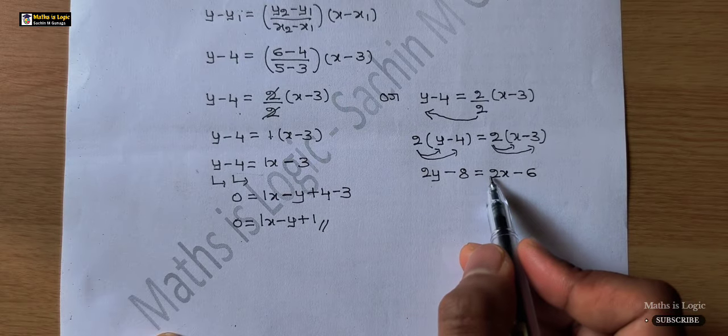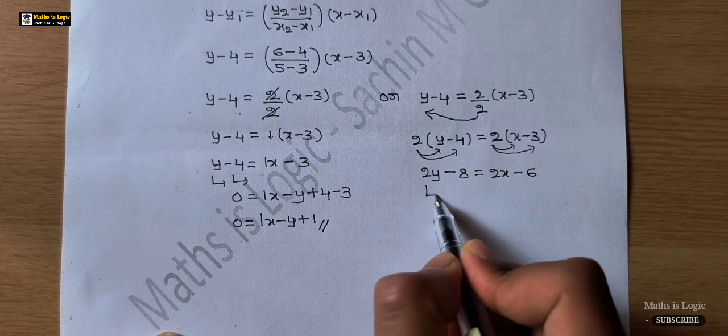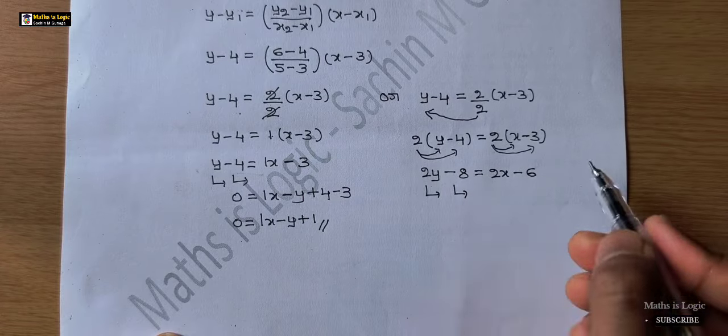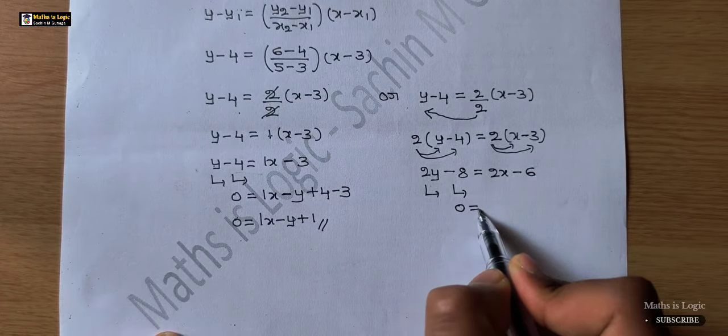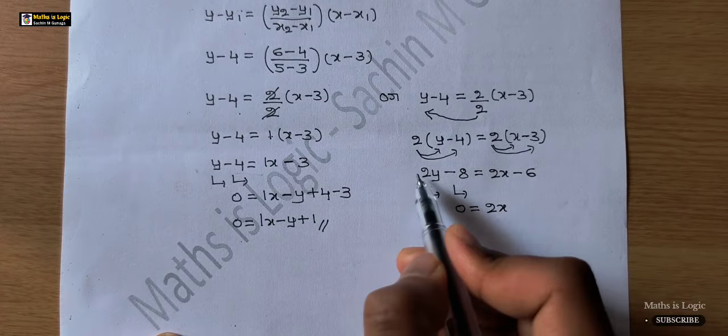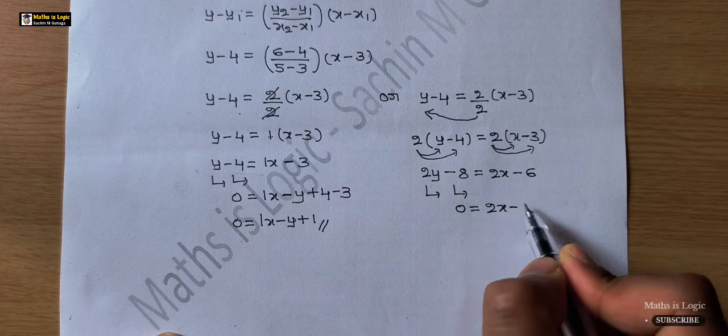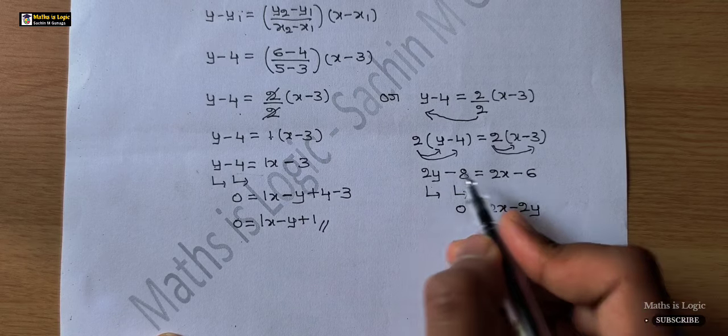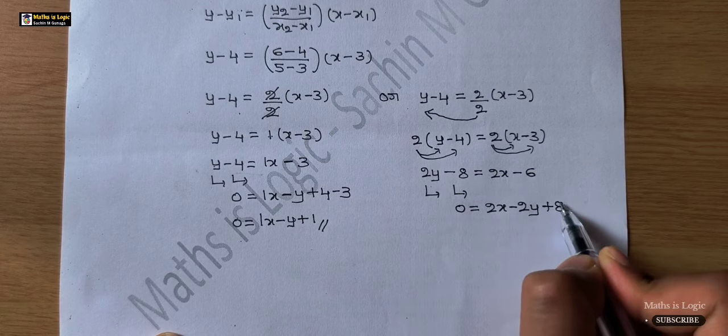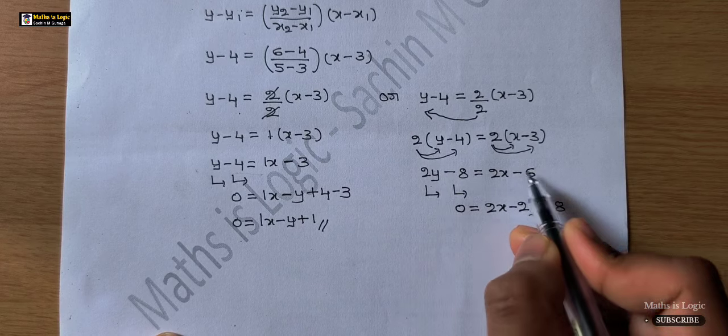Now x contains a positive sign, because of that reason shift these two values to the right hand side. So 0 is equal to 2x, keep it as it is, plus 2y becomes minus 2y, minus 8 becomes plus 8, already minus 6 is there, keep it as it is.